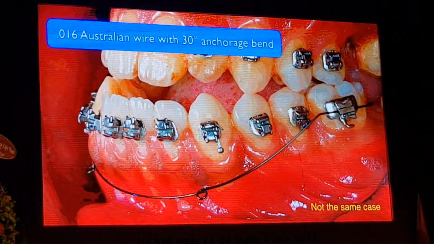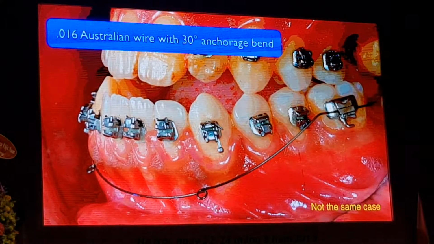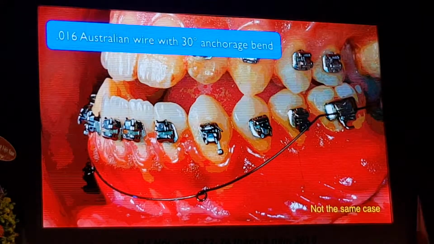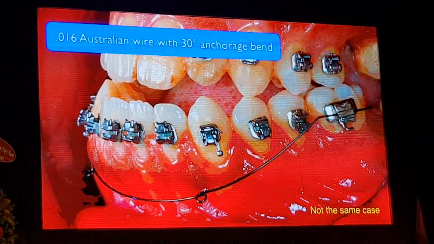Here is a photo from another patient. You can see this is a 30-degree anchorage band, nasal to lower first molar.